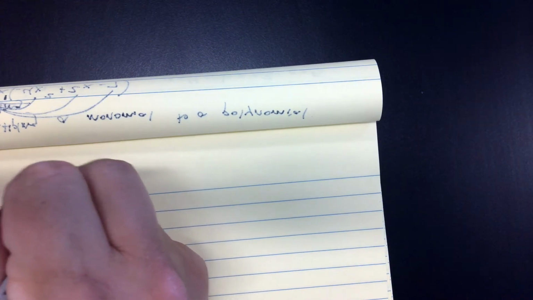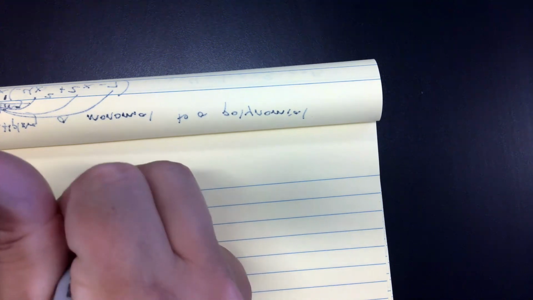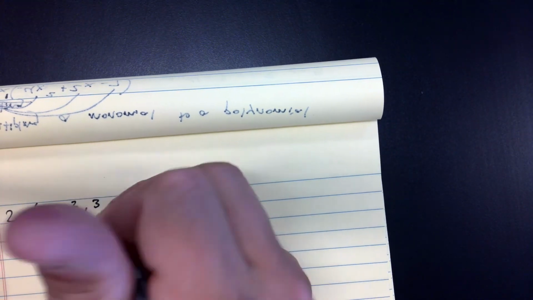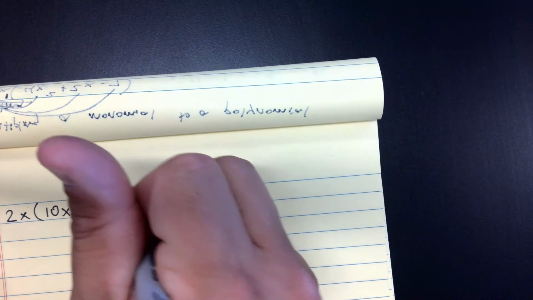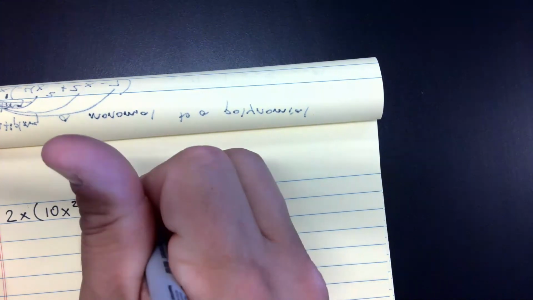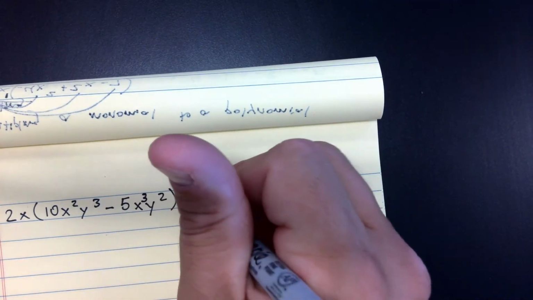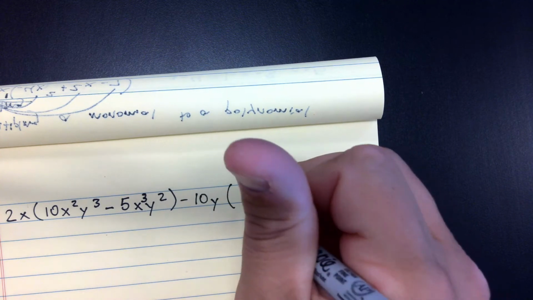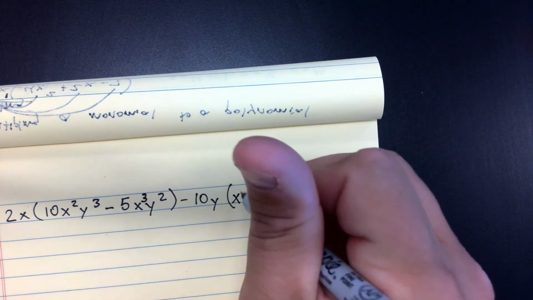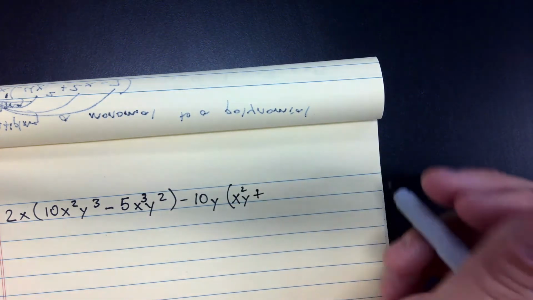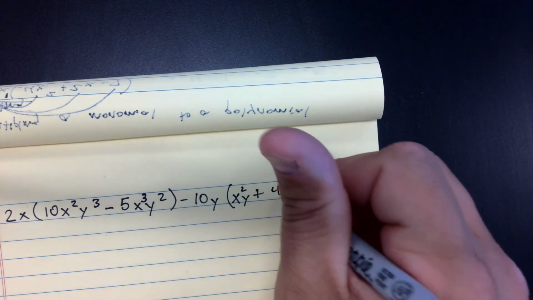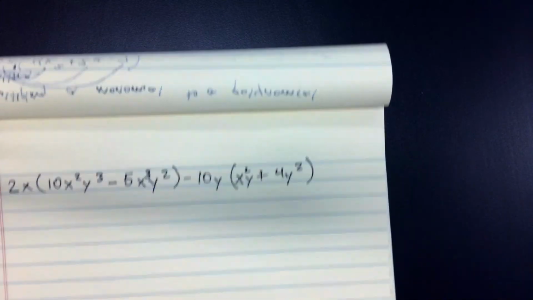If we see something like this, and I'm going to start off pretty easy on this: 2x times the quantity 10x squared y cubed minus 5x cubed y squared, and then on this side minus 10y times the quantity x squared y plus 4y squared.